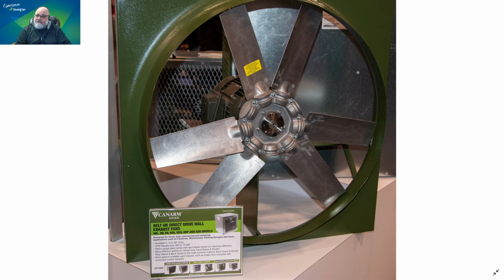So when you attach a duct here, you're going to introduce resistance to airflow. Propellers hate that resistance. They will fight against it and they will overamp very quickly.